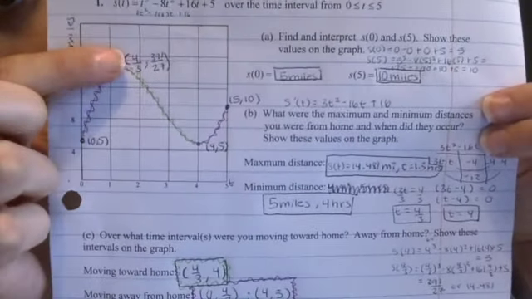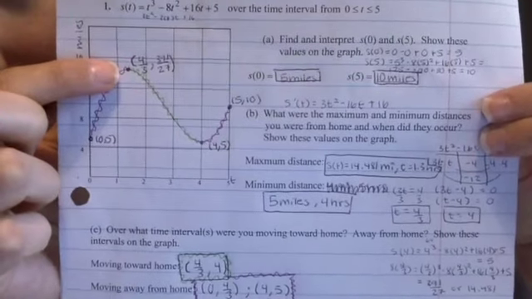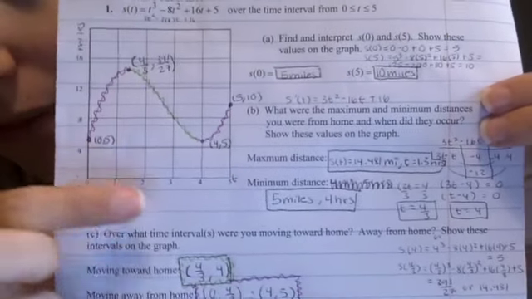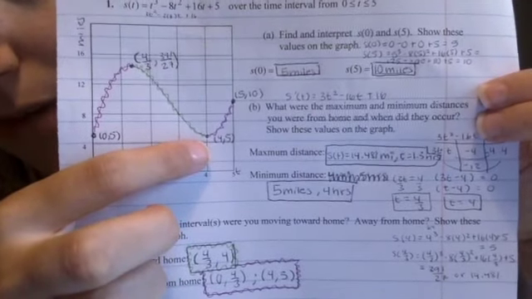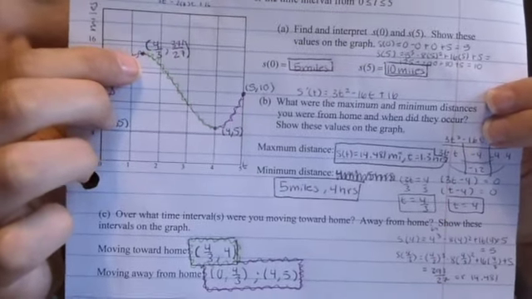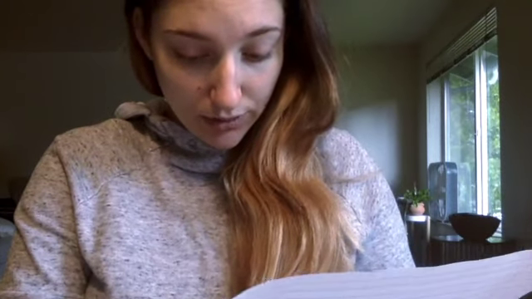So on the graph here, we have our maximum here and our minimum here. The minimum is (4, 5) and the maximum is (4/3, 391/27). And as a decimal, that is 14.5-ish.